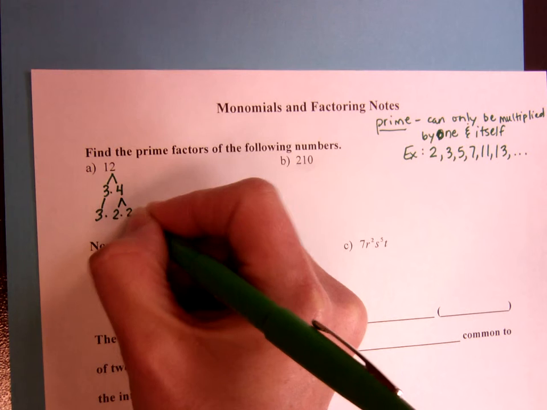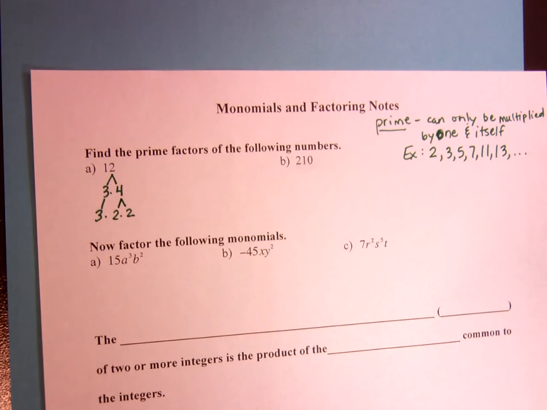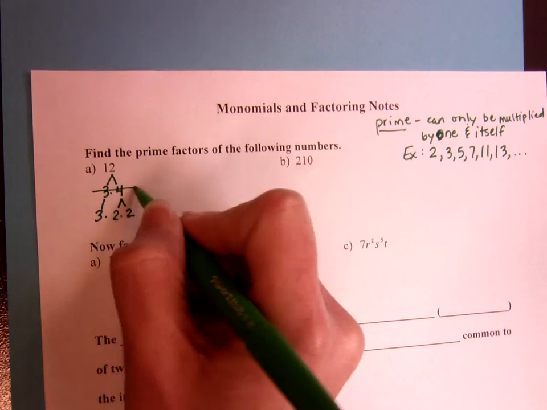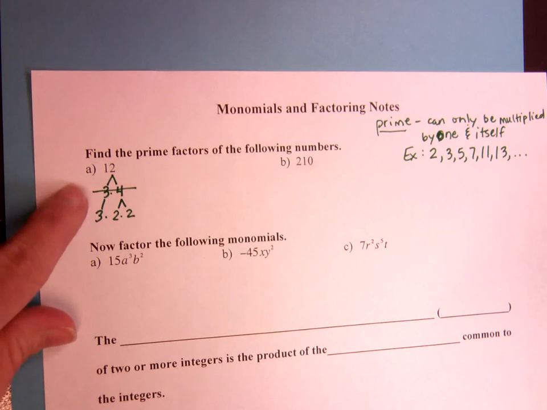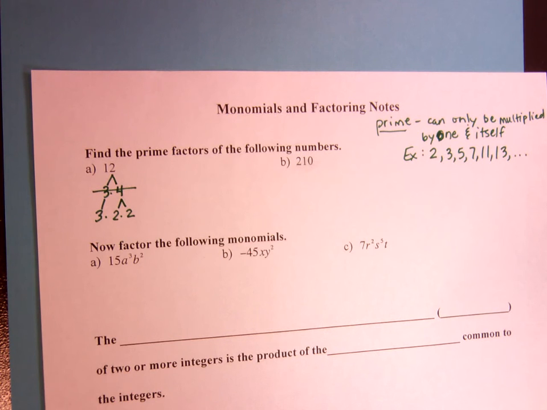You may recall that this is a factor tree. This is called prime factorization because each of the numbers at the very end of the tree are all prime numbers. Notice how I marked off that second row there. The first row is the 12. The second row is 3 times 4. We're done with that one because the 4 is composite. It's a number that can also be broken down even further to more prime numbers.